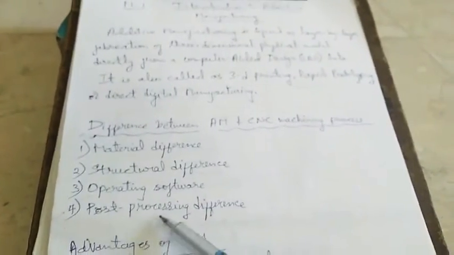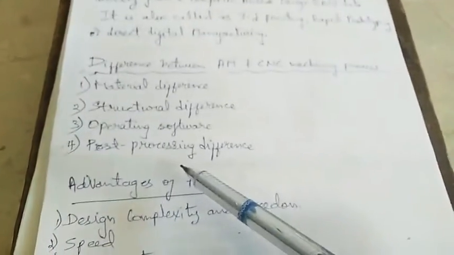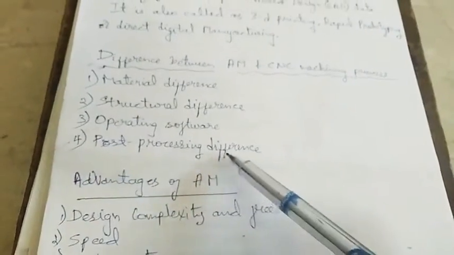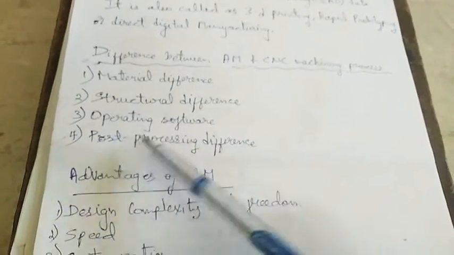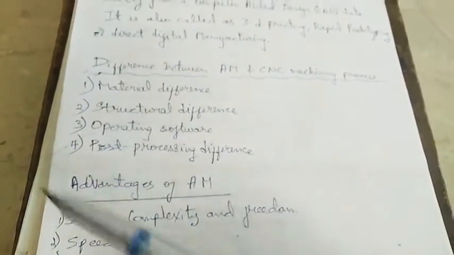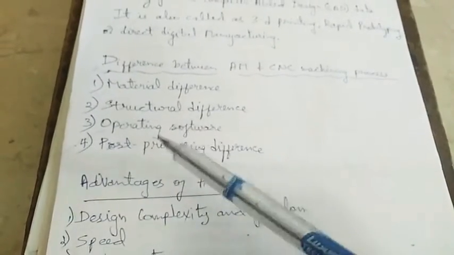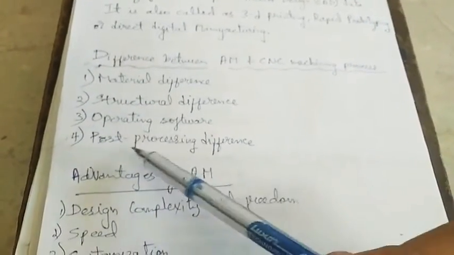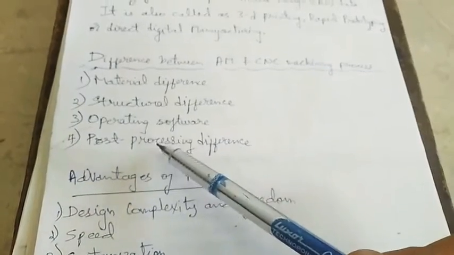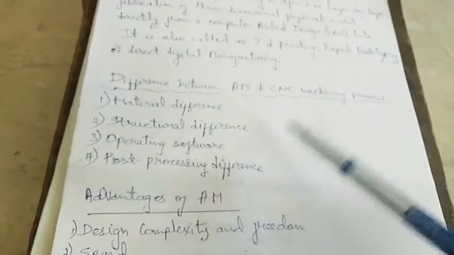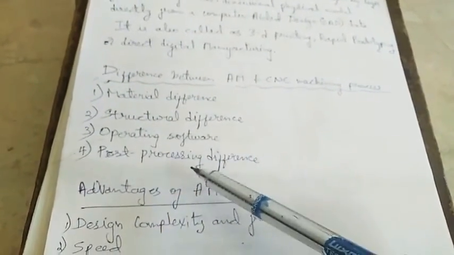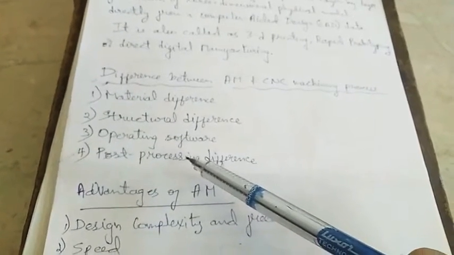Next is the post-processing difference. Post-processing refers to the processing after manufacturing. When the manufacturing has been completed, what processing do we do? For CNC manufactured components, we do only a finishing operation.